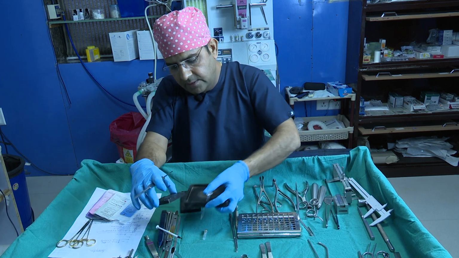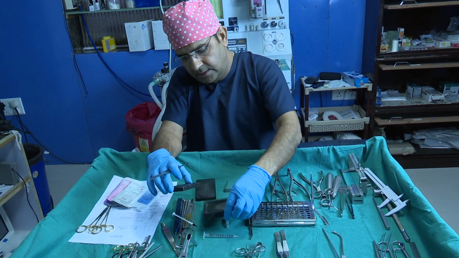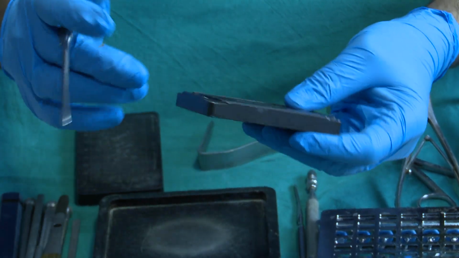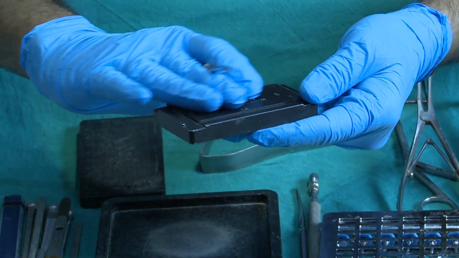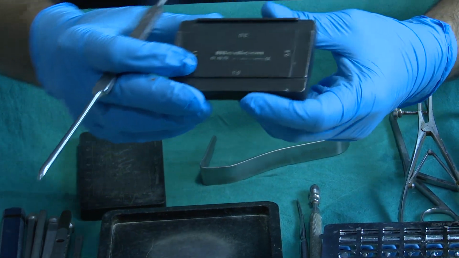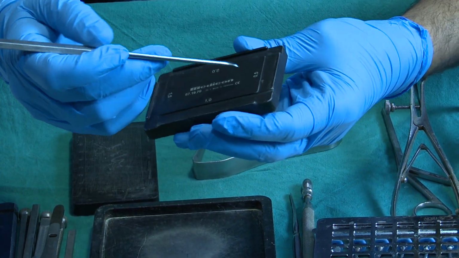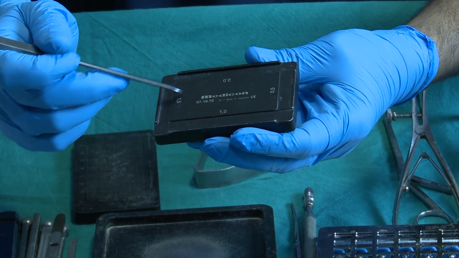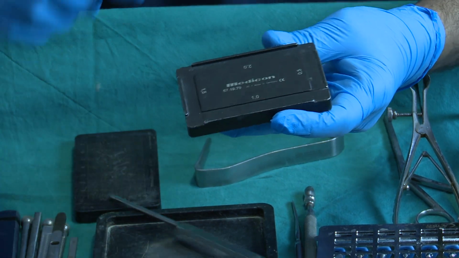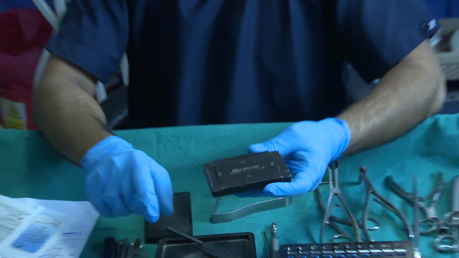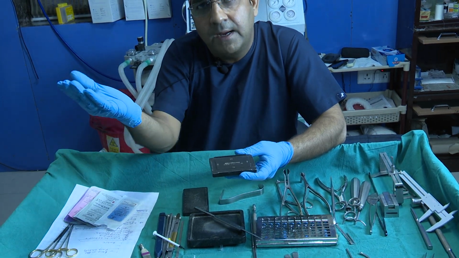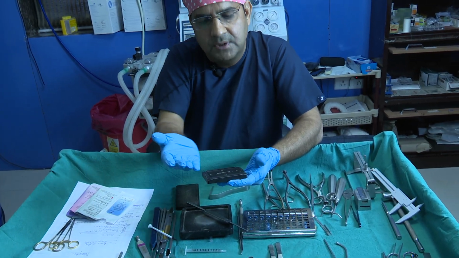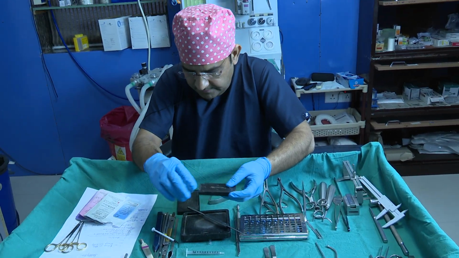And then we have another sheet by Medicon. This is for making slices of cartilage, and look at the measurements: 0.5 mm, 1 mm, 1.5 mm, 2 mm. If you have a big block of cartilage and you want to make a 0.5 mm slice, we just put it in and cut it with the knife. This is the advantage of this instrument.